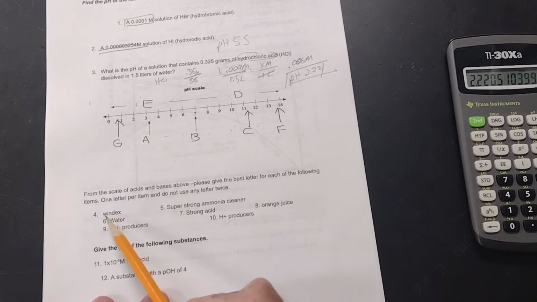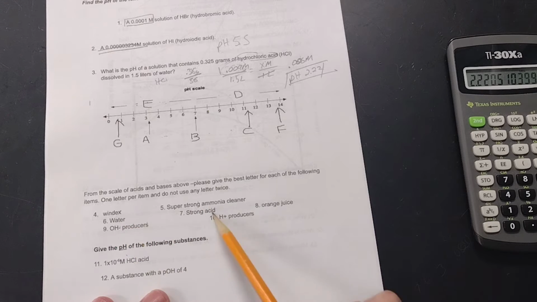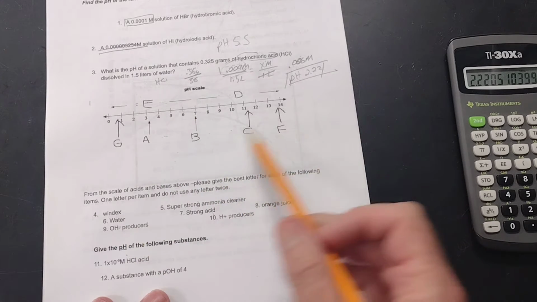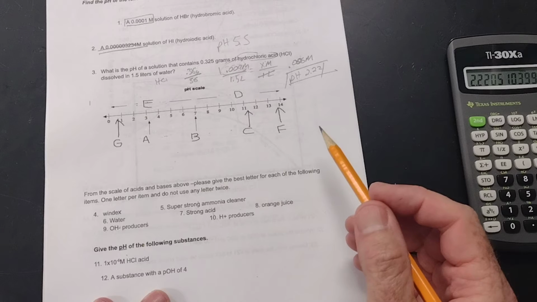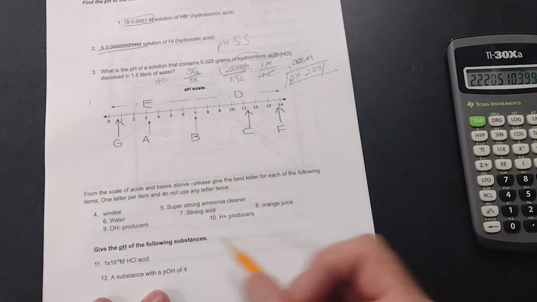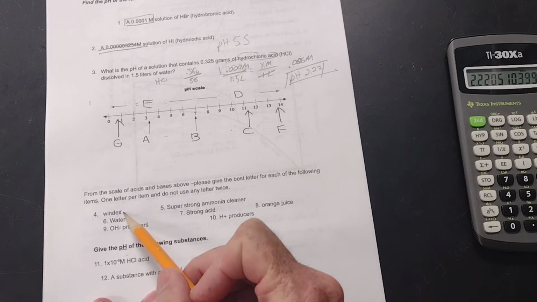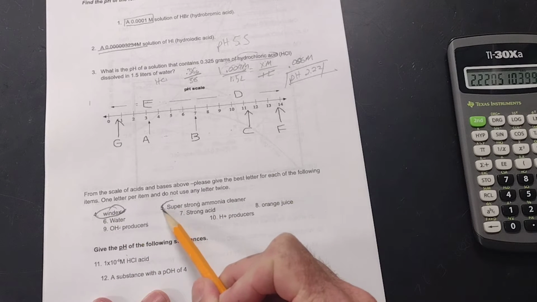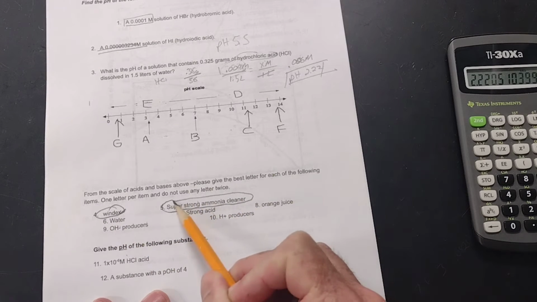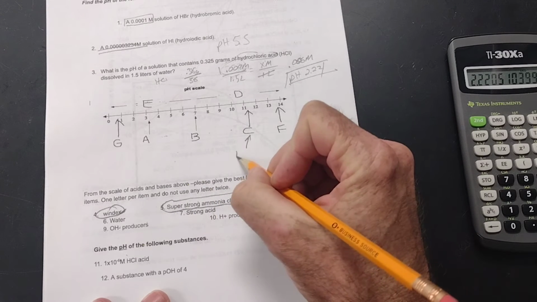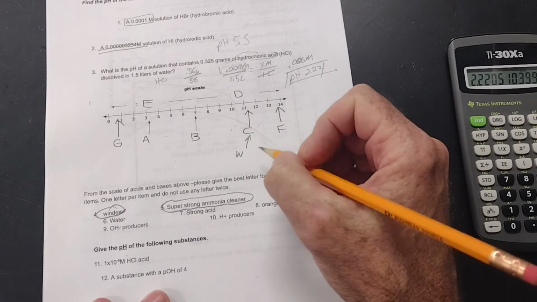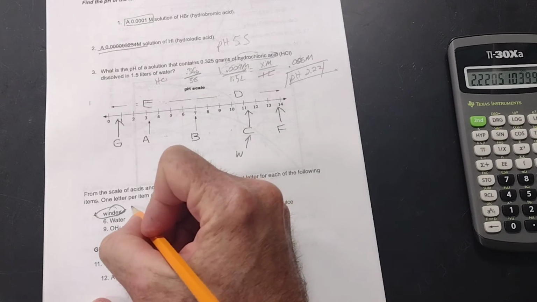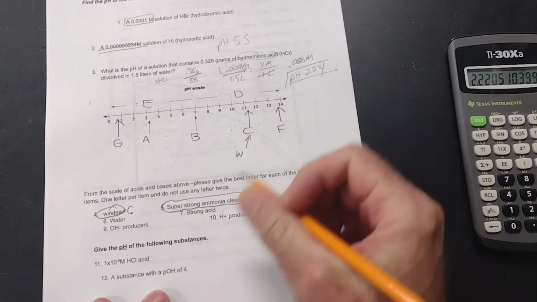All right, you'll see that these words have changed because I think some of the words I gave you originally maybe weren't good to fit this graph. So if you had a hard time with that, I totally understand. But I'll do these words right here. Windex, that's a base. And super strong ammonia cleaner, that's the other base. So that would be the Windex. And that will be the super strong ammonia. Does that make sense?